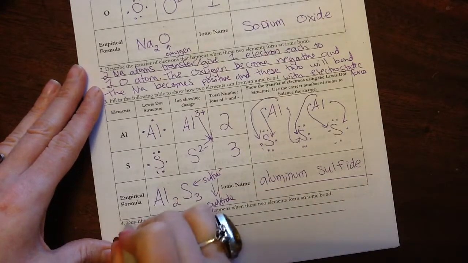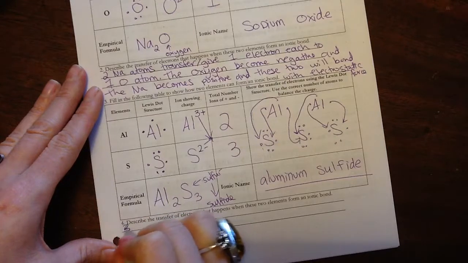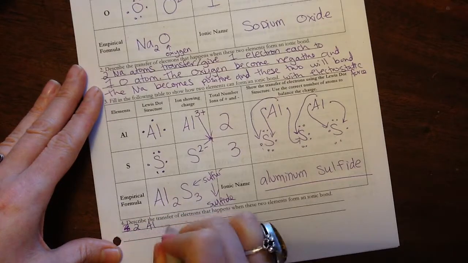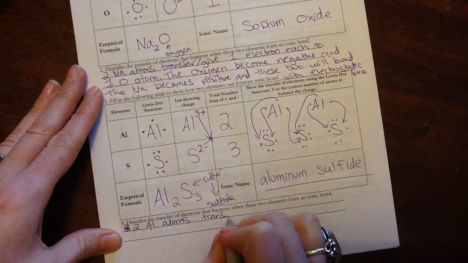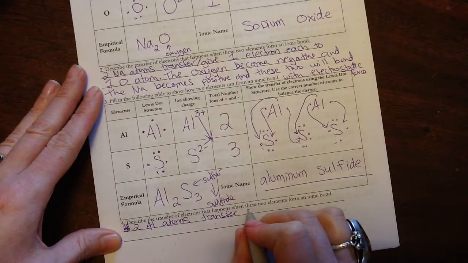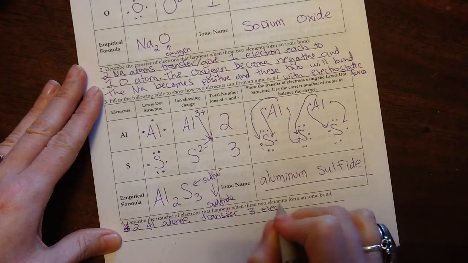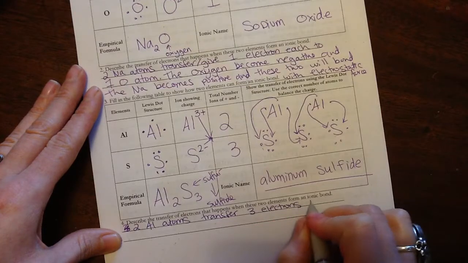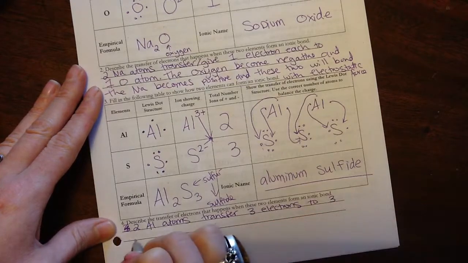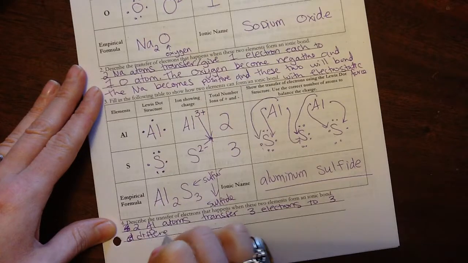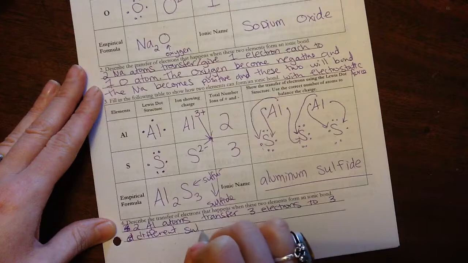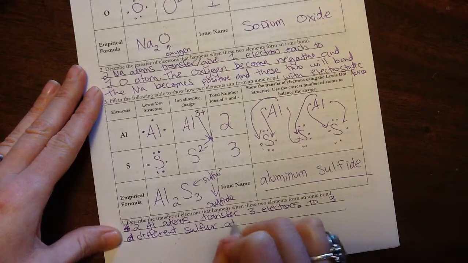So the way that we'd say that is 2 aluminum atoms transfer 3 electrons to 3 different sulfur atoms.